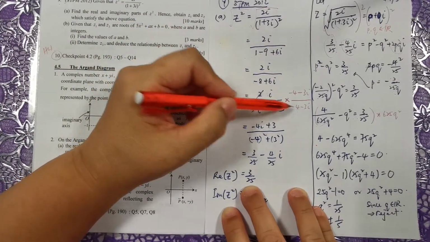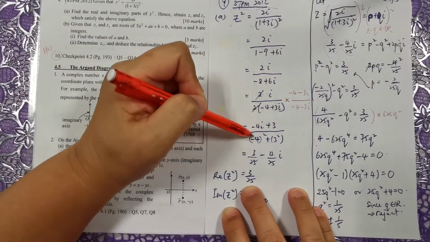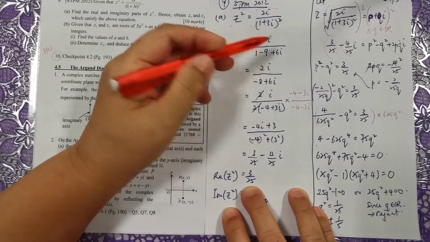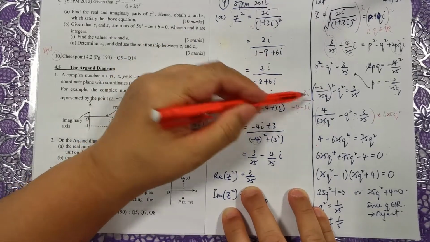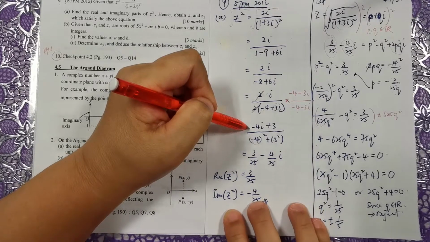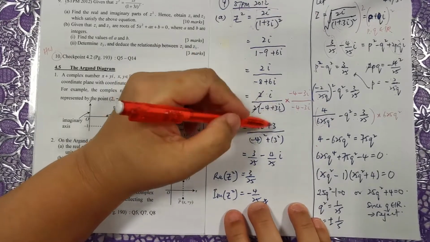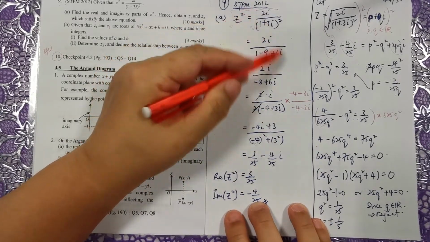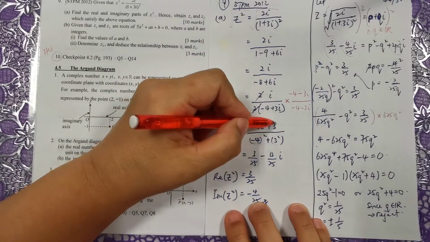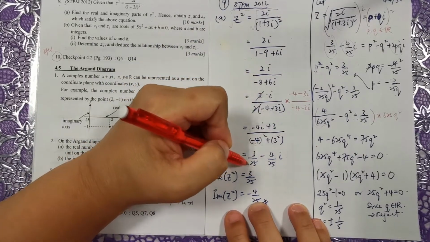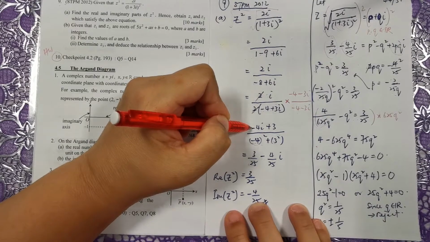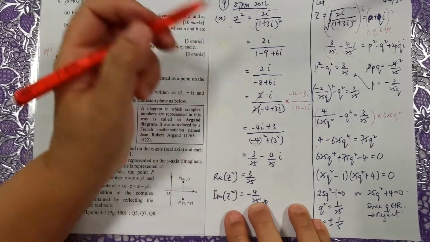Multiply conjugate pairs, so you just square the two numbers. I multiply with this one, you get this. So this is 25. So this z square, after simplifying, the real part is 3 over 25, minus 4 over 25 i.